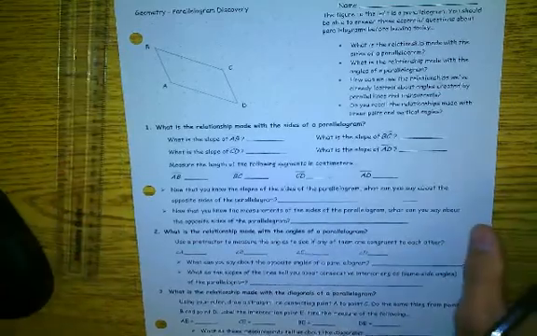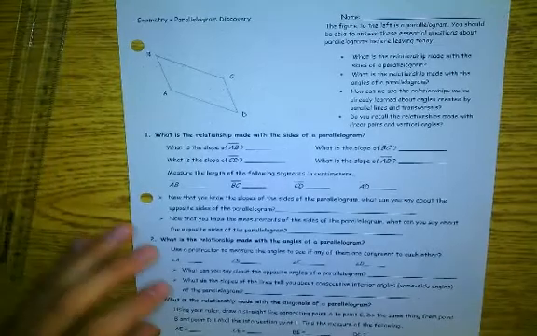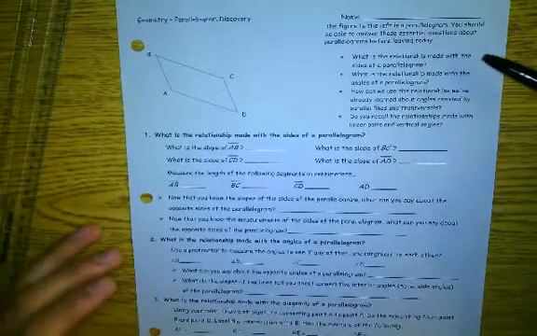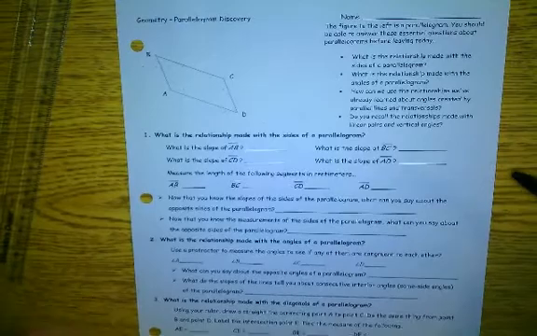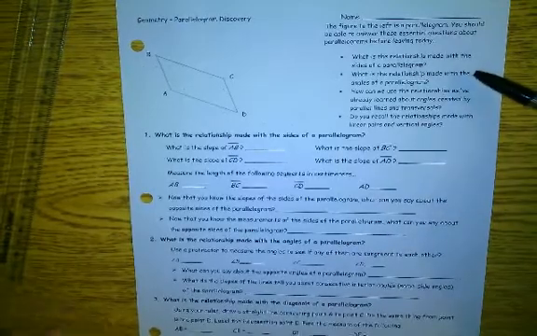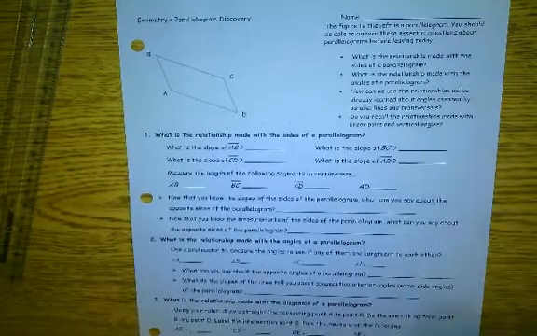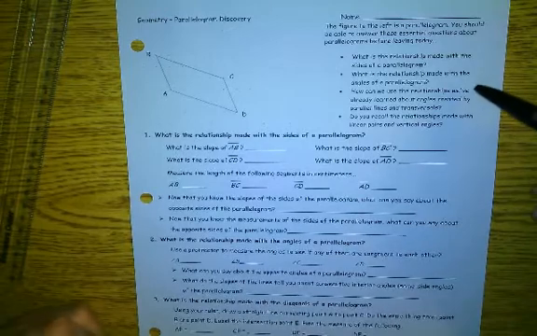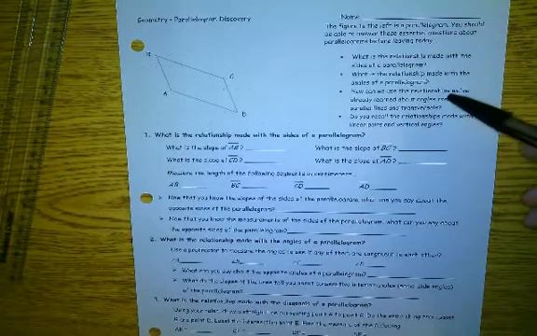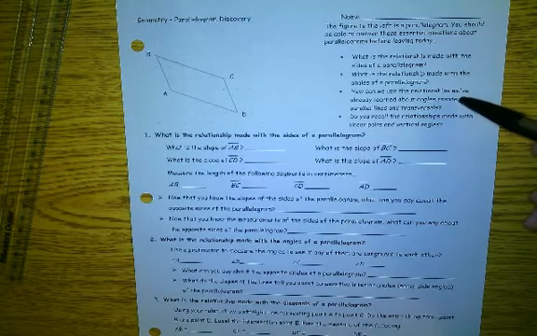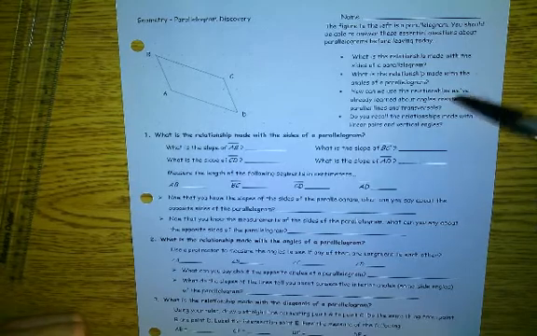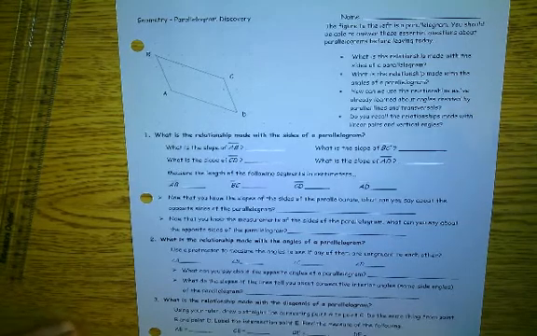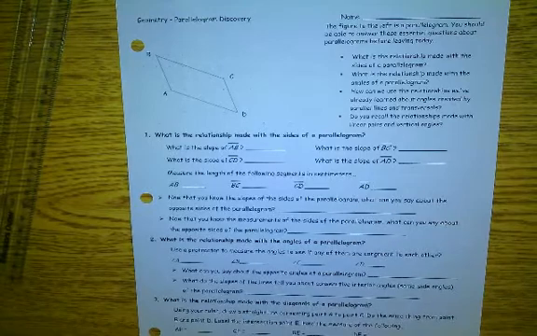Alright, so you're going to discover properties of parallelograms today. Some of the questions you should be able to answer by the end of this lesson are: What is the relationship made with the sides of a parallelogram? What's the relationship made with the angles of a parallelogram? And how can we use these relationships, what we've already learned about angles? Think about parallel lines and transversals, okay? Do you guys remember those? So keep those in your mind. And then, do you recall any relationships made with linear pairs and vertical angles?